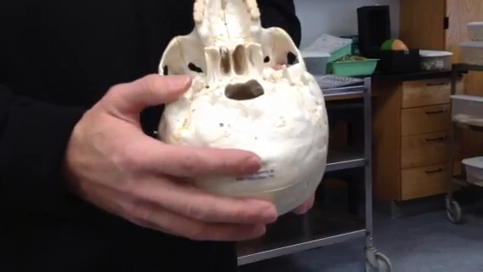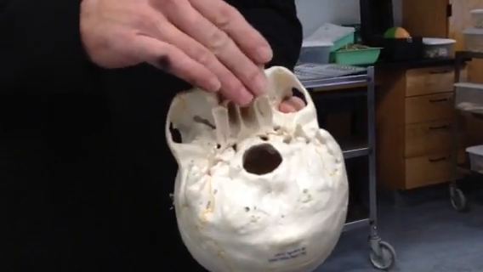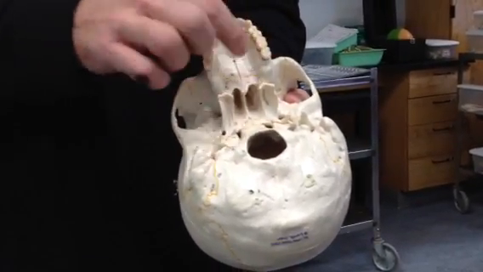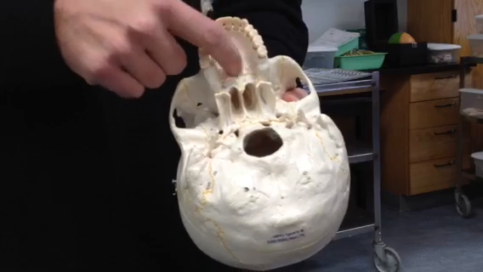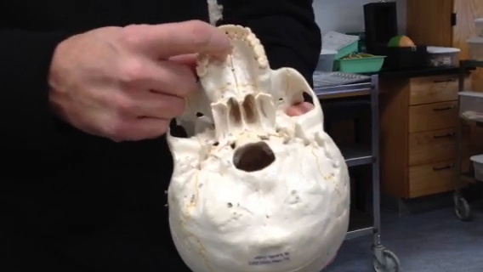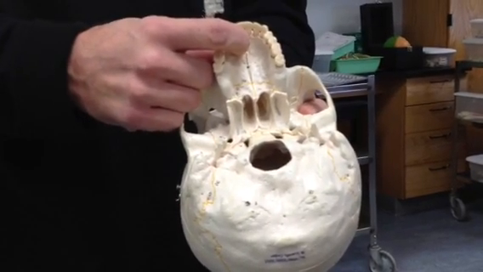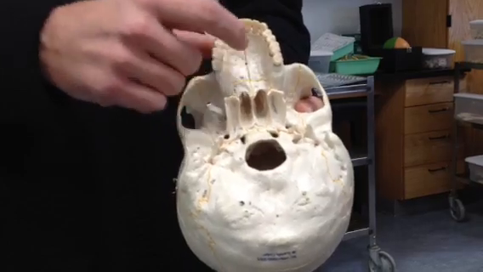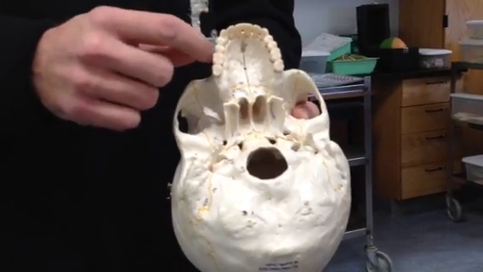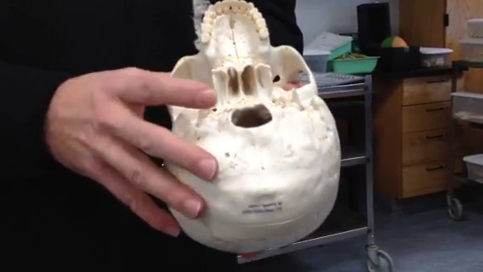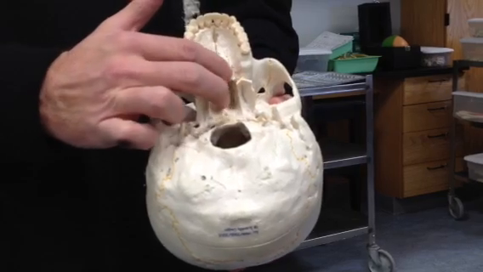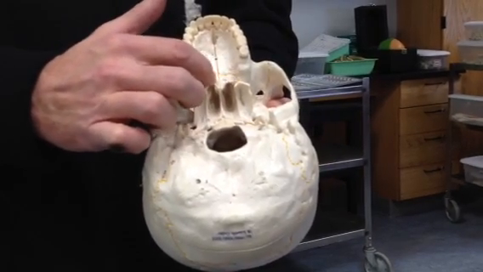Going to the bottom of the skull to pick up some more features, we see now the roof of the maxilla. This is the palatine plate of the maxilla, with the incisive fossa showing up as this small indent behind the front two teeth. If we could remove a tooth, the socket would be called an alveoli. We carry back further down, and we now get to the palatine bone itself.